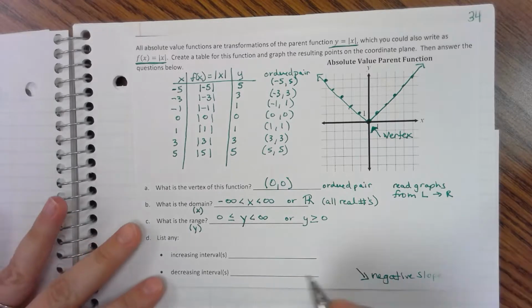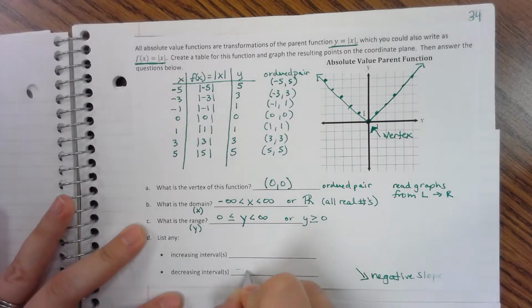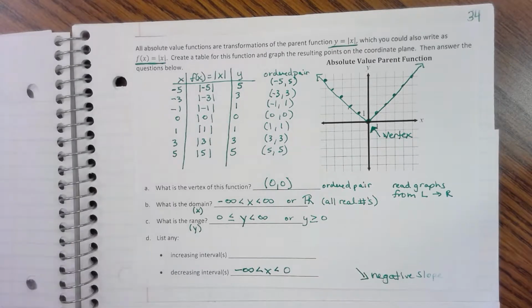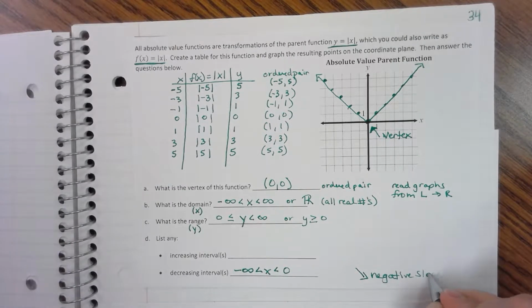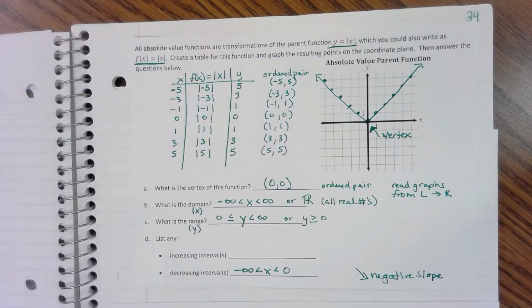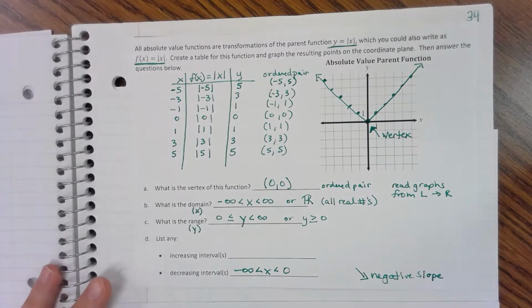And so I'm going to say that my graph is decreasing from negative infinity is less than x is less than 0. Because at 0 it changes, right? This is my changing point. This is where things start to go in a different direction.